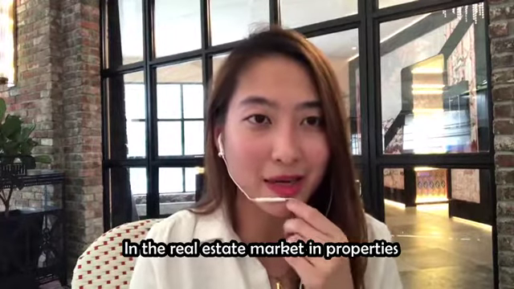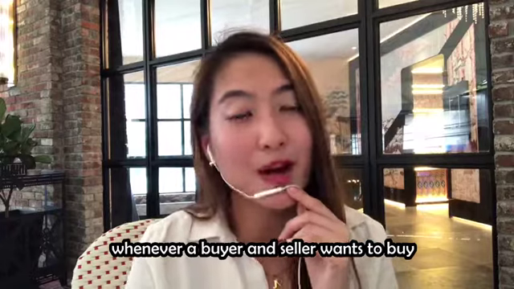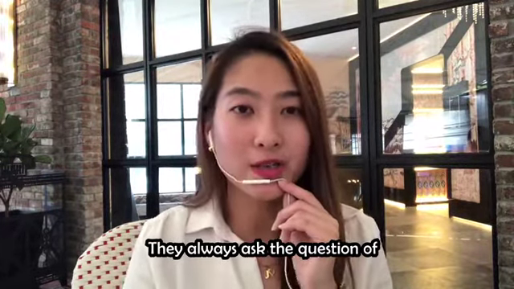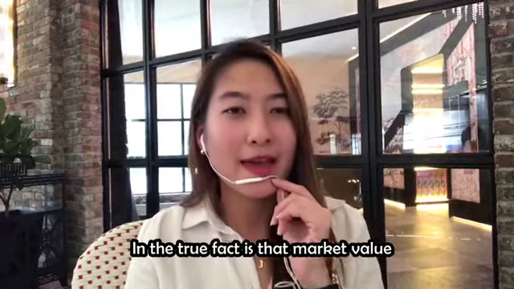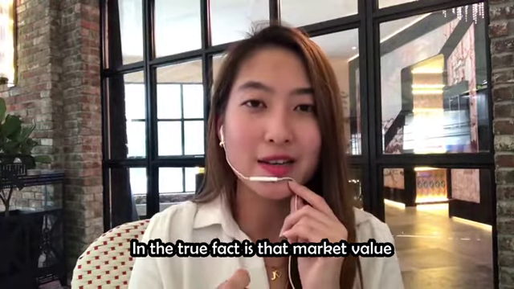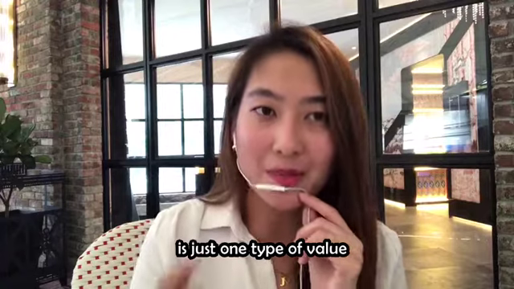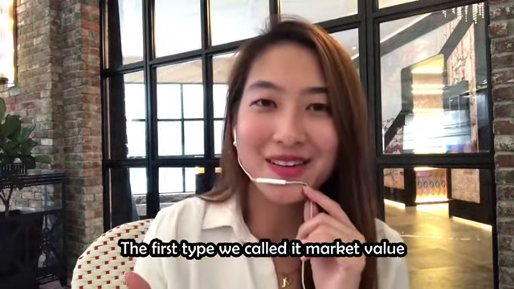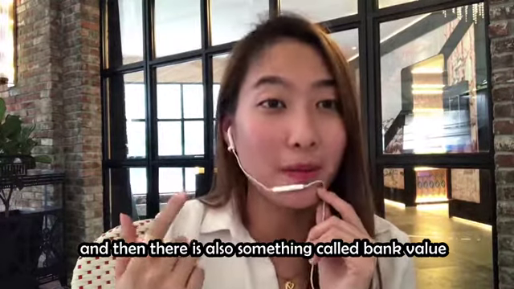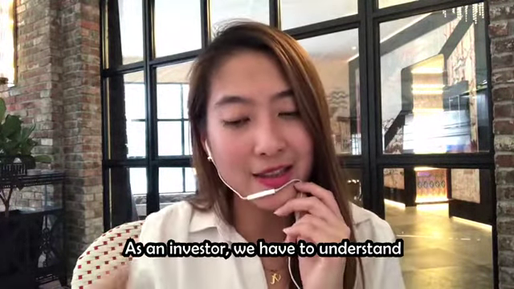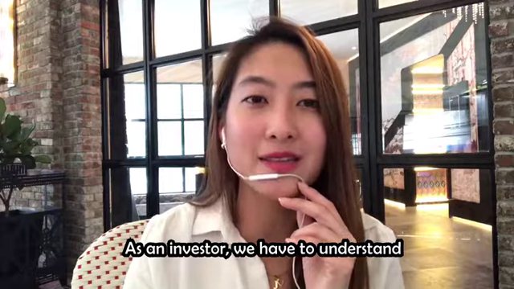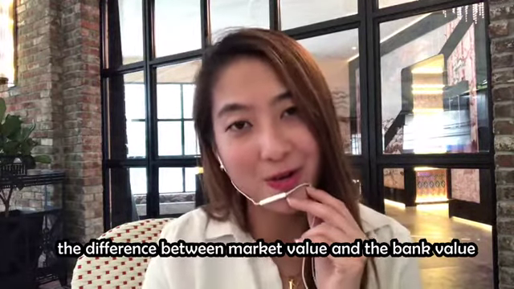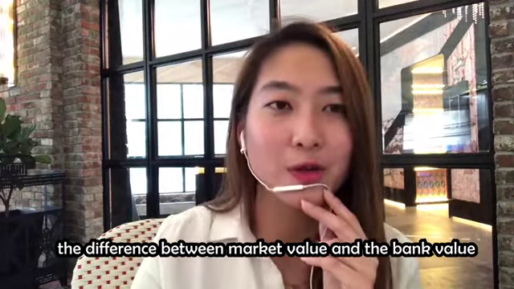In the real estate market, in properties, whenever a buyer or seller wants to buy or sell a property, they always ask the question of what is the market value. And the true fact is that market value is just one type of value. There are two types of value. The first type we call the market value, and then there's also something called the bank value. And as an investor, we have to understand the difference between the market value and the bank value.